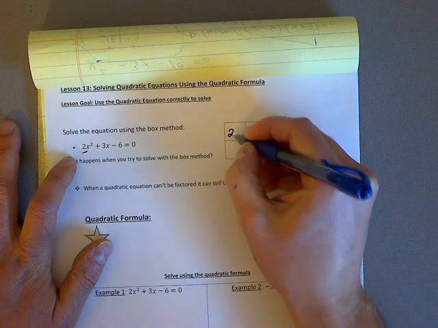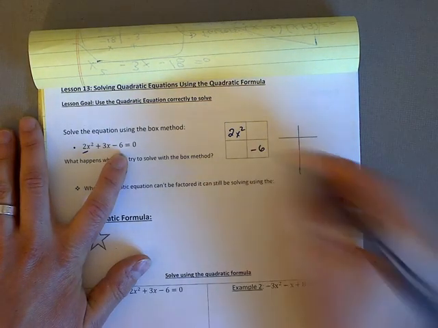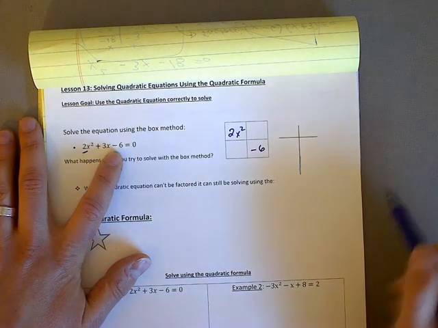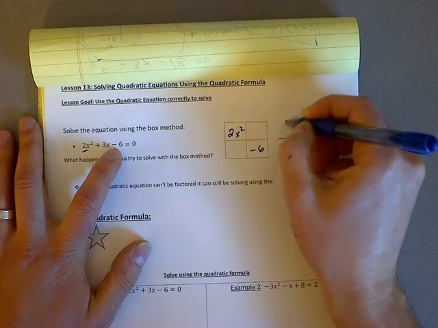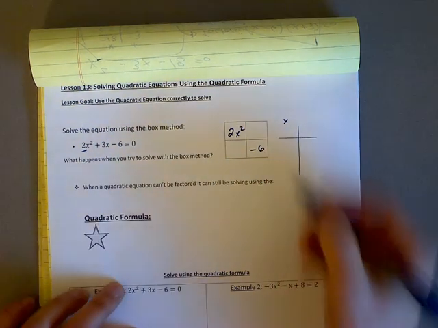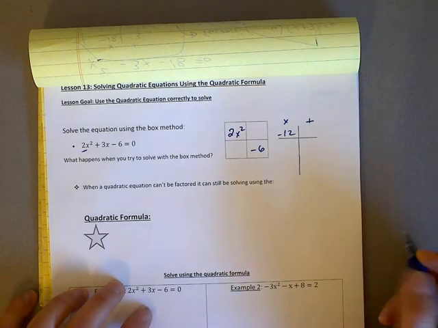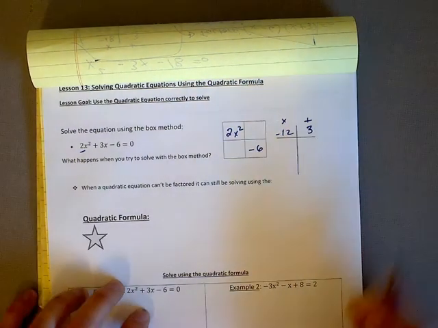So we'll put the 2x squared in the first box, and the last term, the negative 6, in the last box. And then we're going to look for two numbers that are going to multiply to be first times last, which is negative 12, and at the same time they add to the middle term, which is positive 3.